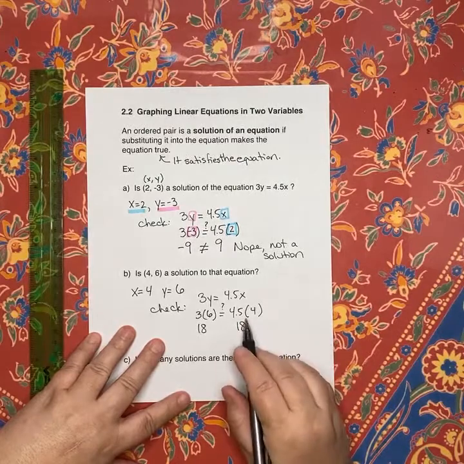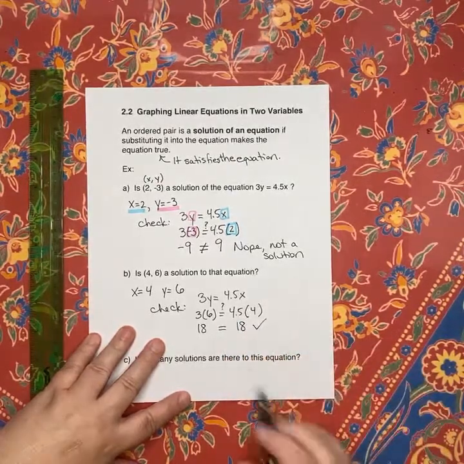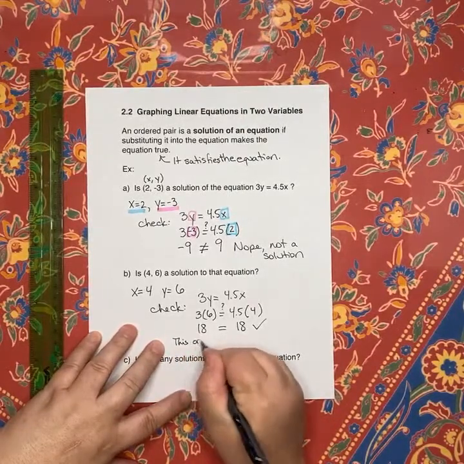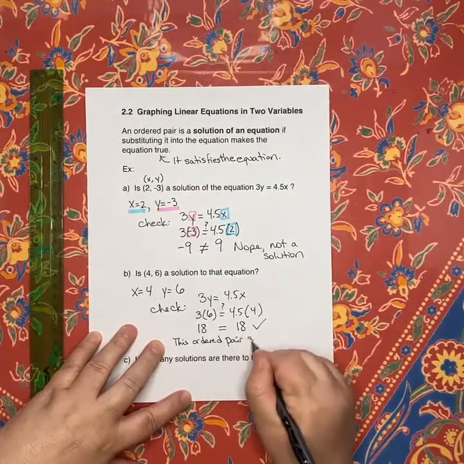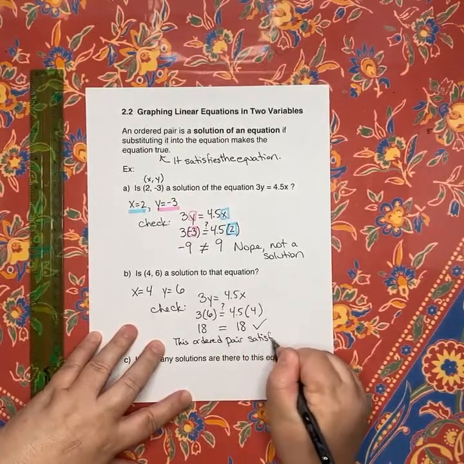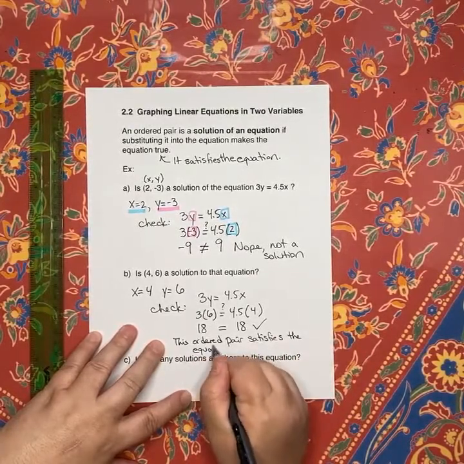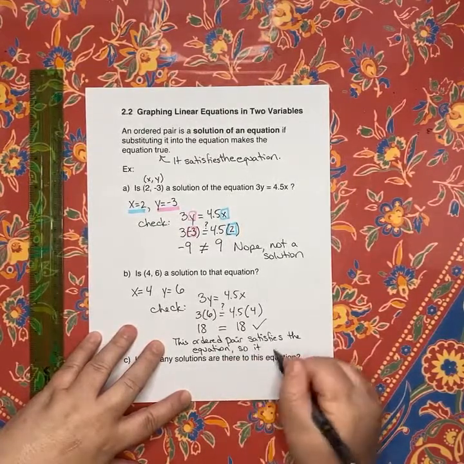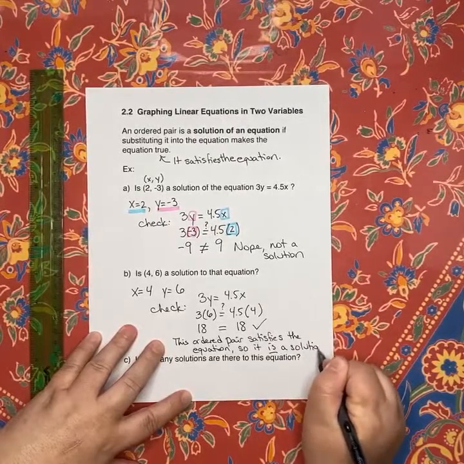You could do this on a calculator. Oh my gosh, look at that. It works. It satisfies this. Let me write this out. This ordered pair satisfies the equation. That's how you say it. So it is a solution.